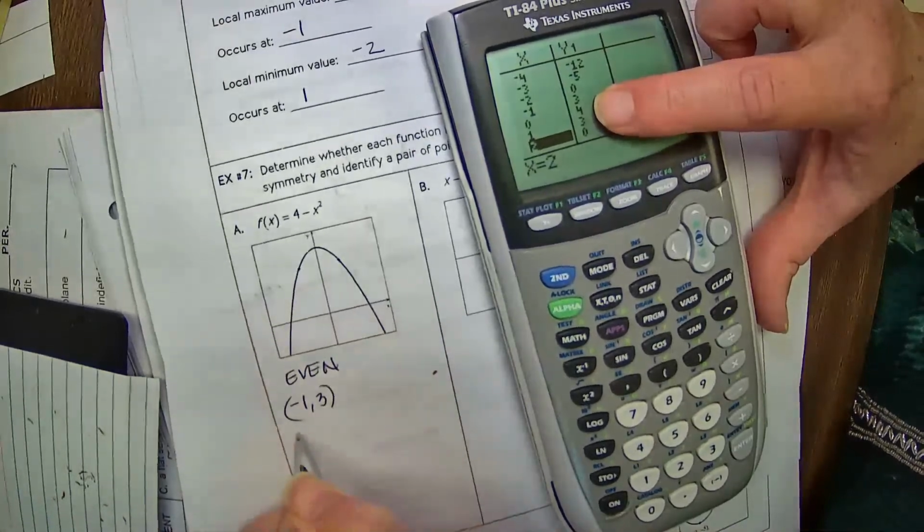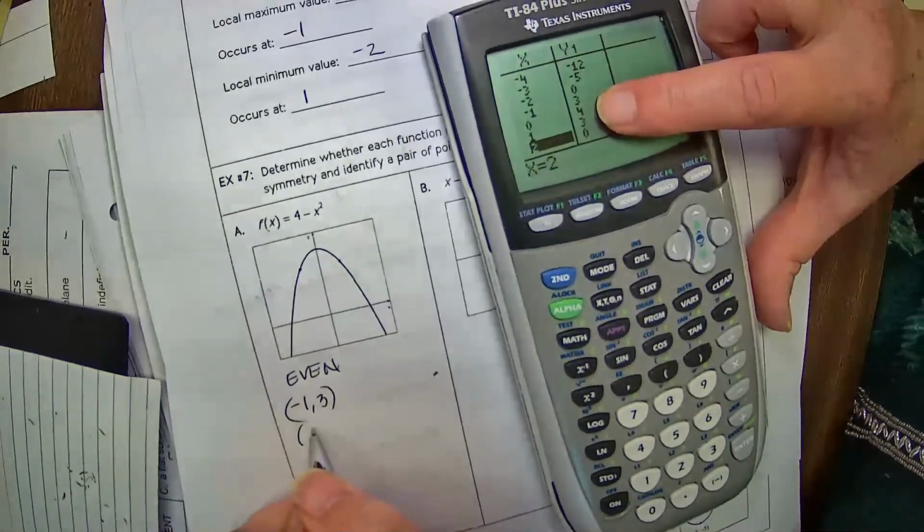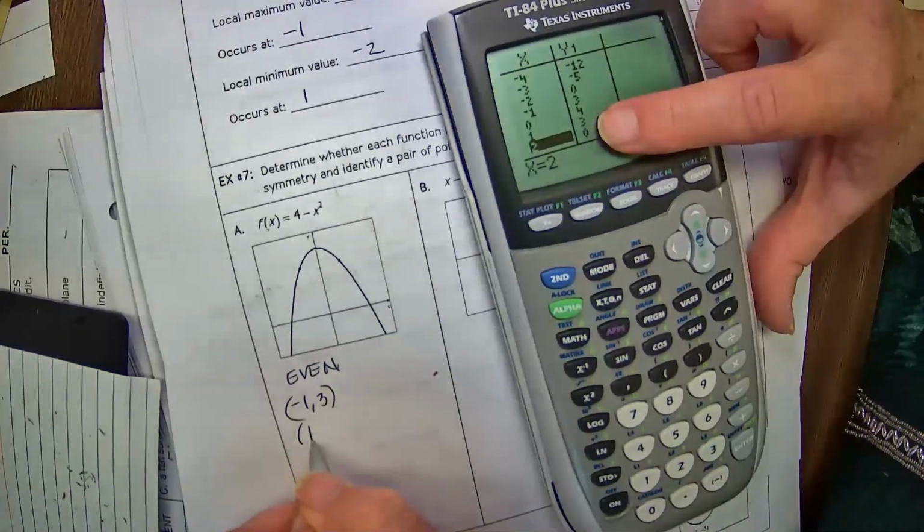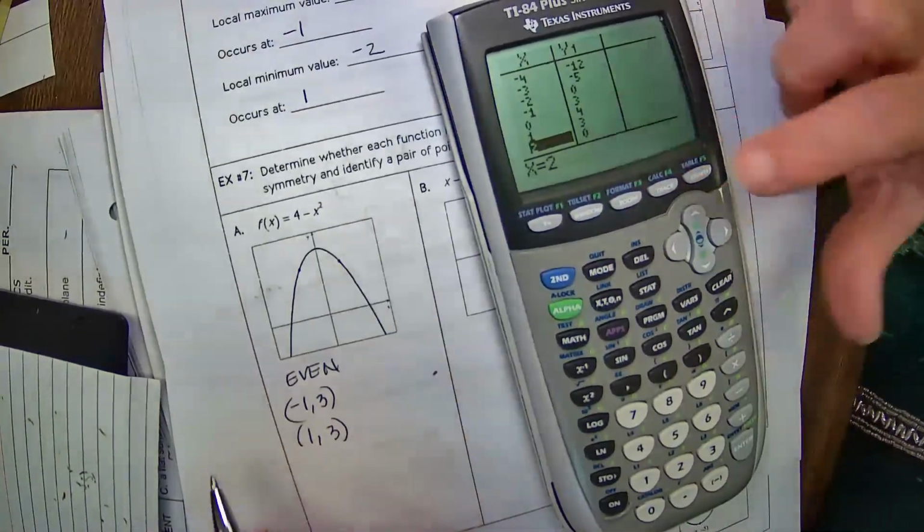Y'all might want to pay attention. Pay attention, miss. I don't know how to calculate. And this is 1, 3. Everybody pick your feet up if Austin is saying that, because it's getting deep.